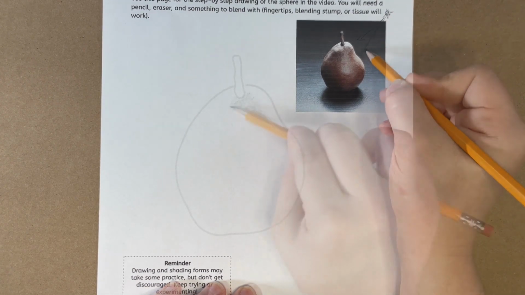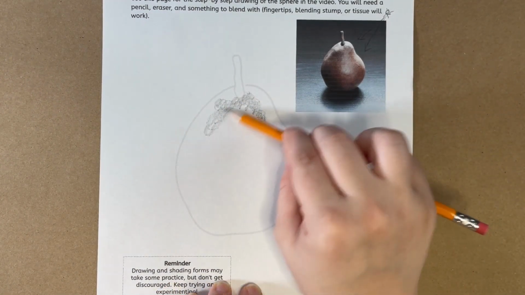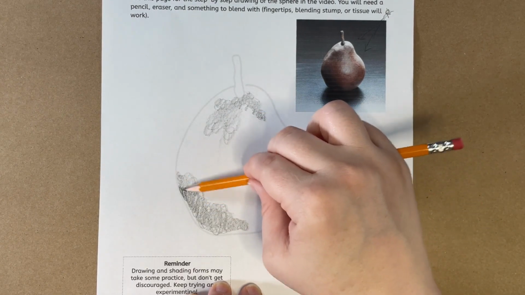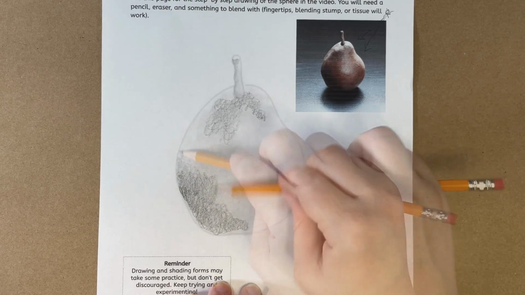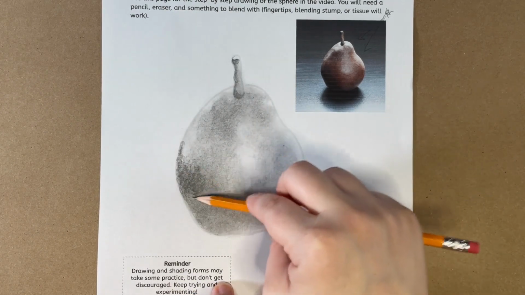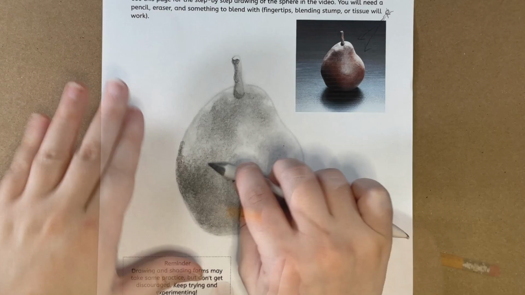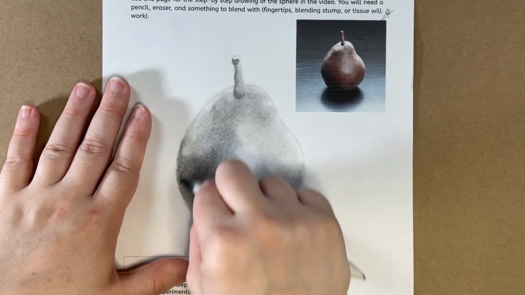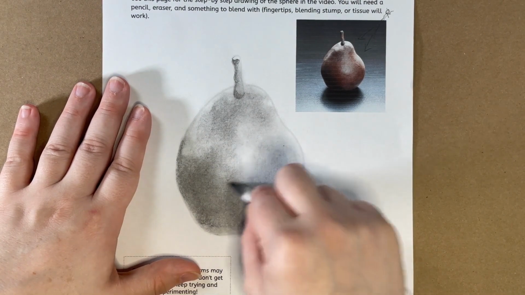Begin your shading with gentle strokes and light application on the parts of the pear that are closer to the light. Gradually increase pressure and layering for the sections further away from the light to achieve richer darks. Softly smudge your shades. This creates a smooth gradient, making your pear look soft and round.